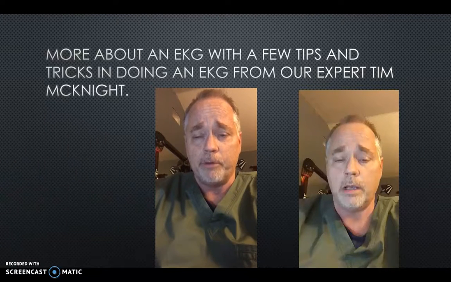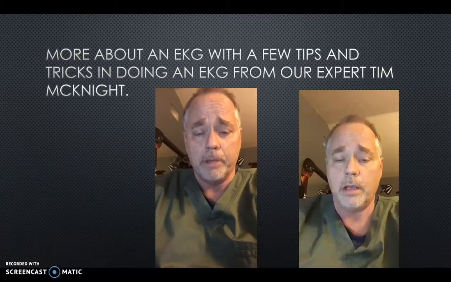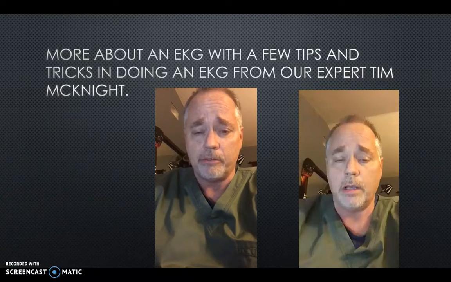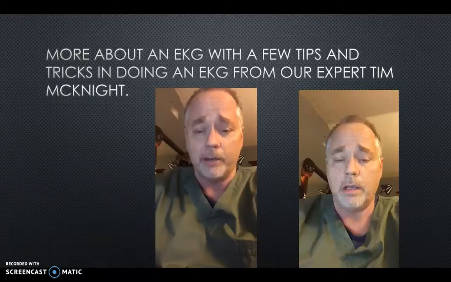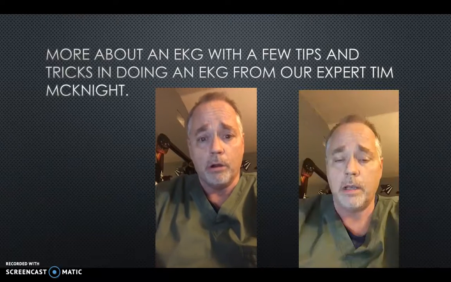A few things about an EKG: it really is a baseline examination, establishing a baseline so we can look for changes in the future to help diagnose. It's one of the diagnostic tools for really any kind of cardiac related illness.